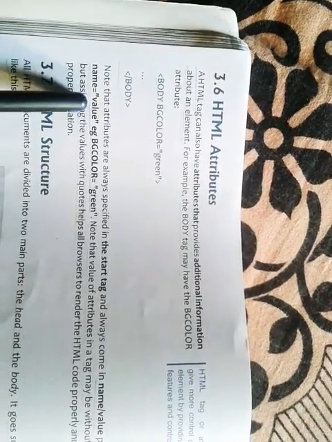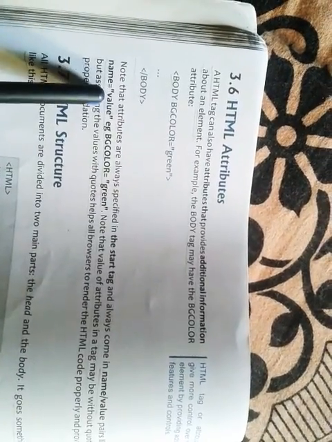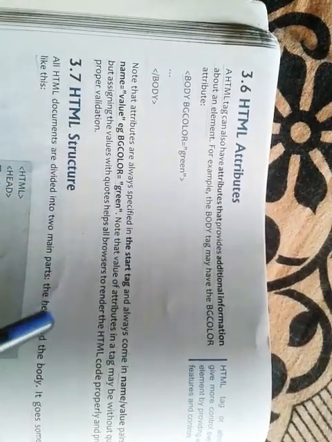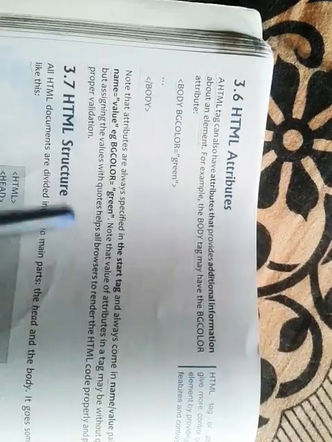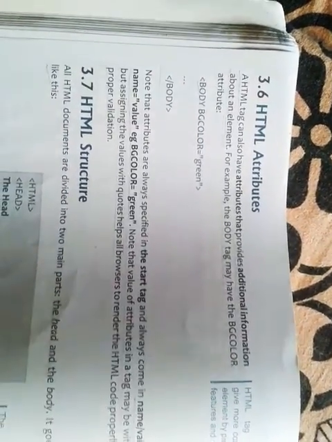Suppose we have to add the name of that thing, that is name equals value. So the name is bgcolor, and the value is green, and we quote the value in double inverted commas. Now note that the value of an attribute in HTML may be without quotes. We can write the value without quotes also, but assigning the value with quotes helps all browsers to render the HTML code properly and provide proper validation.